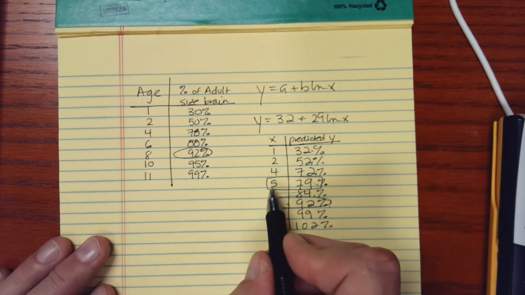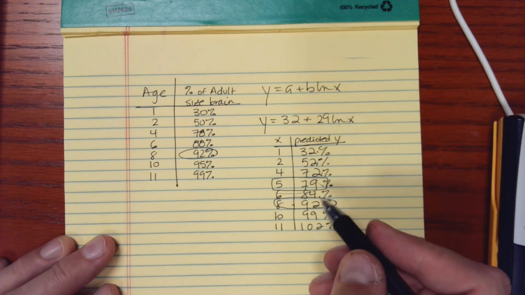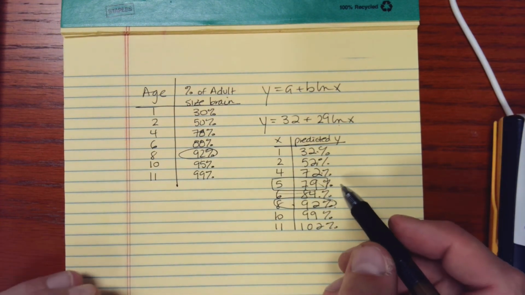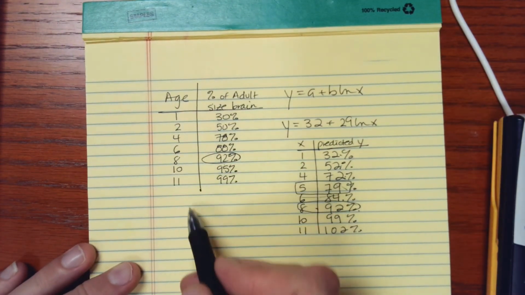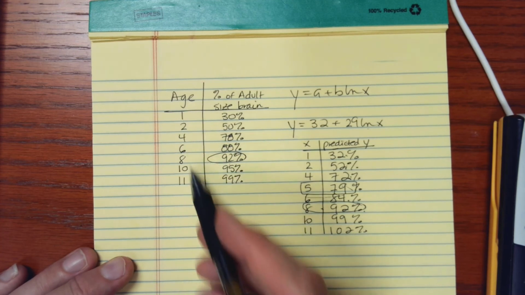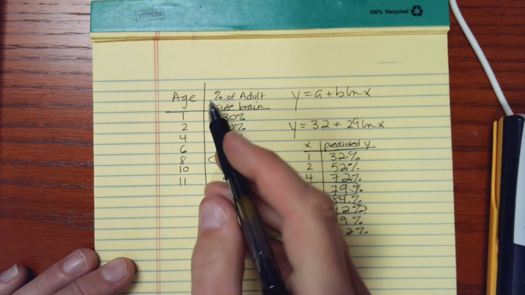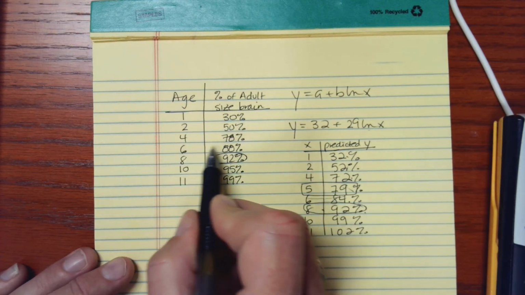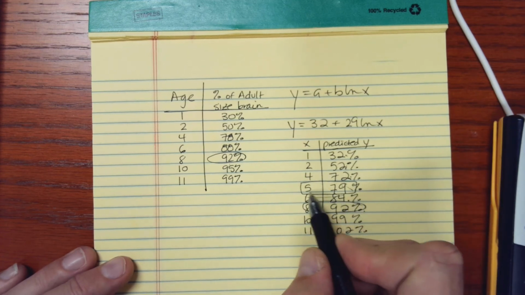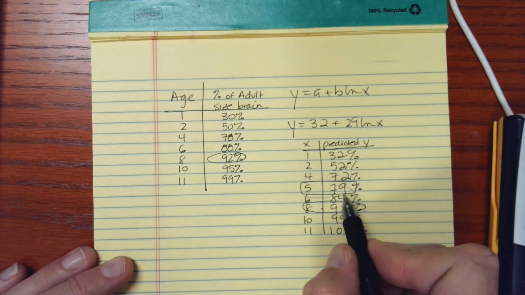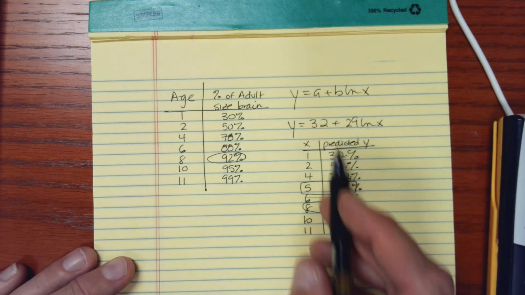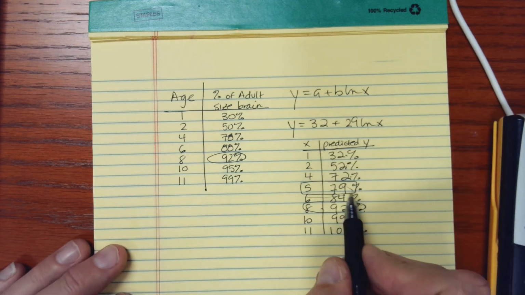But the reason I wanted to include 5 here is to emphasize the reason that we create models: to make predictions, to kind of fill in some gaps, or when we cannot make an observation. So I didn't have an observation for year 5, but I can predict that a 5-year-old would have a brain that's 79% of the size of an adult brain. And that's probably going to be a fairly good prediction.